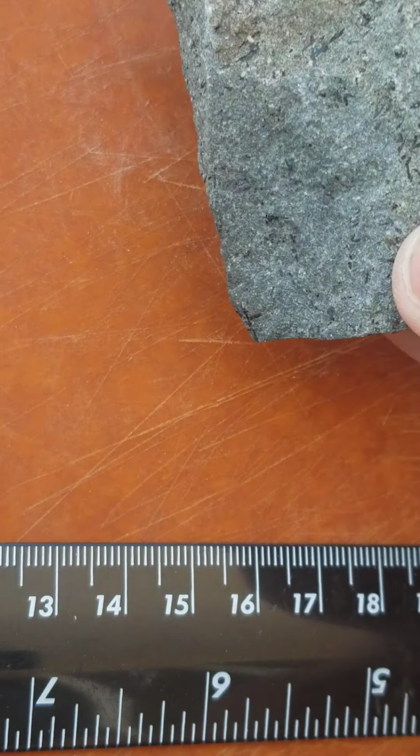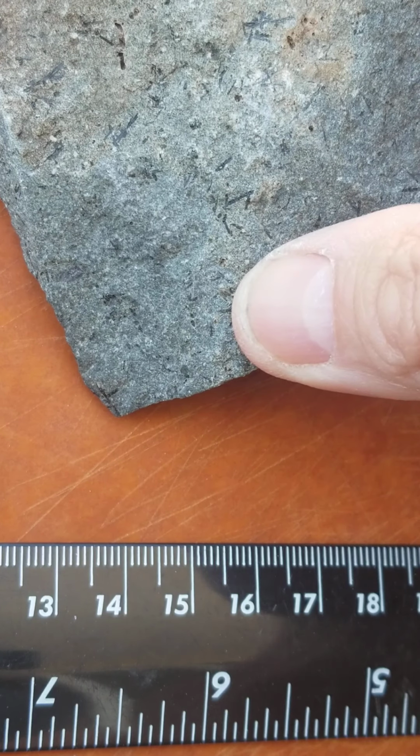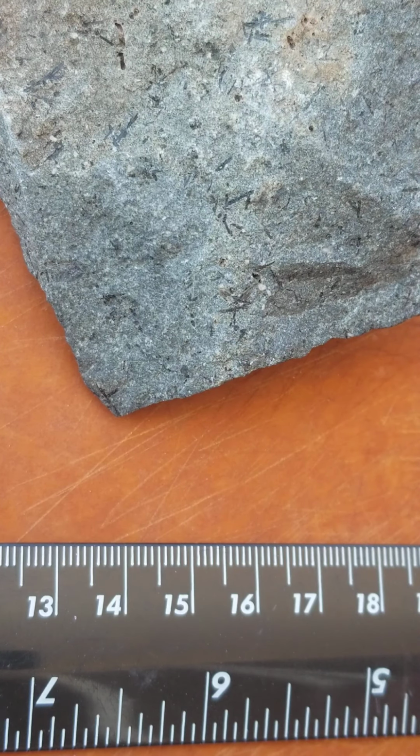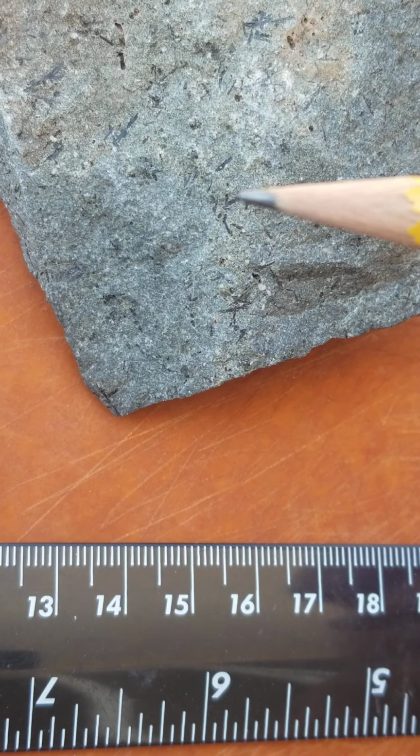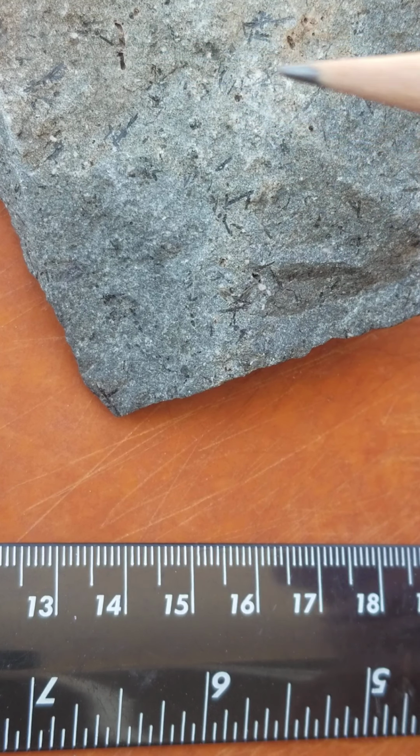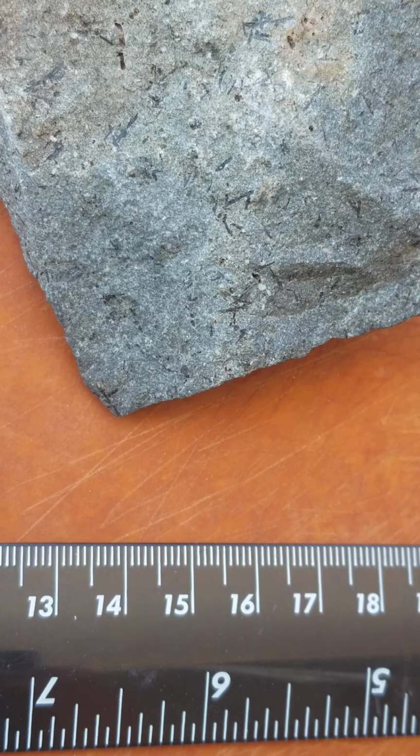However, if you look at the other side of the rock, you can clearly see these hornblende crystals in this case that are more than several millimeters in length in some cases. So we would say this rock has both an aphanitic and a porphyritic texture. It's intermediate in composition, meaning it has a medium silica content. This is andesite, and the andesite in this case has both a porphyritic and an aphanitic texture.